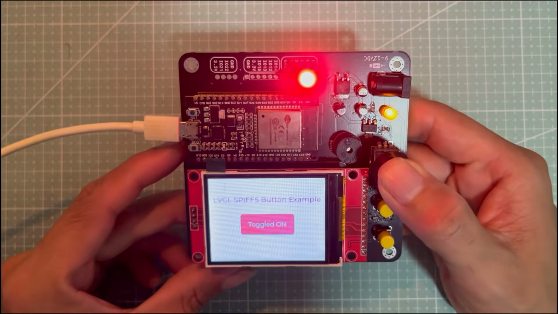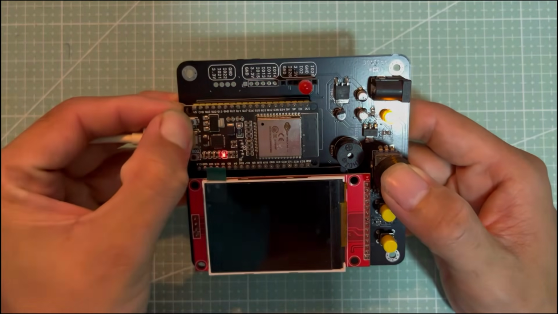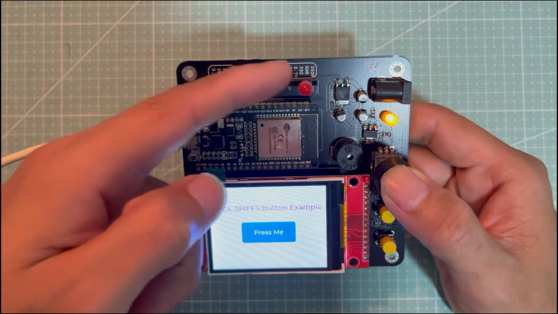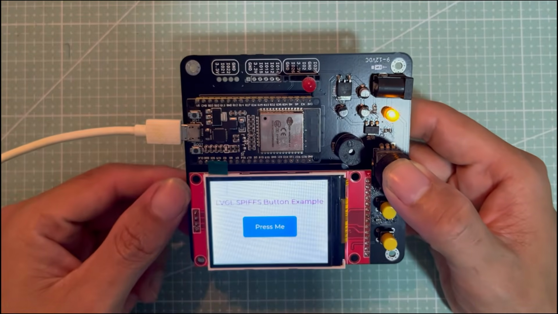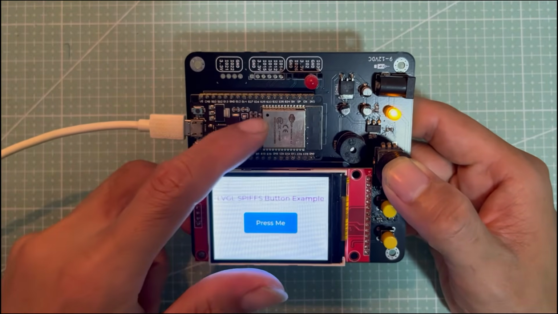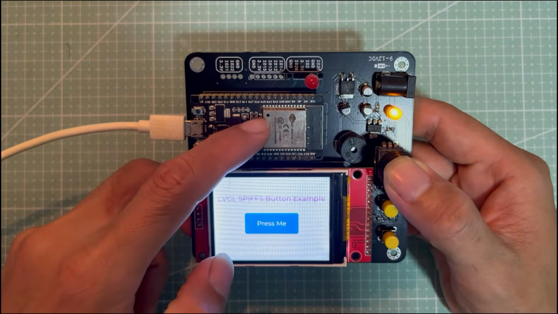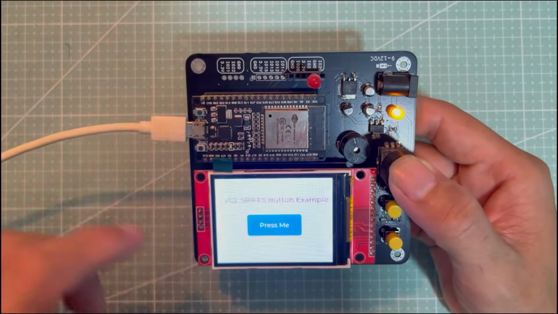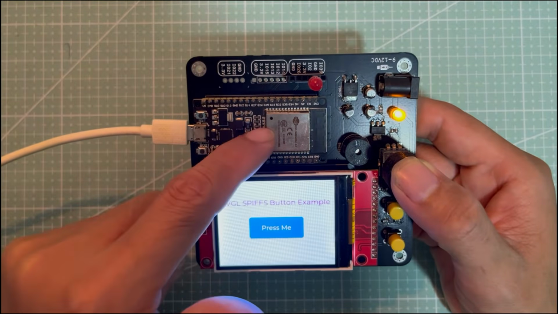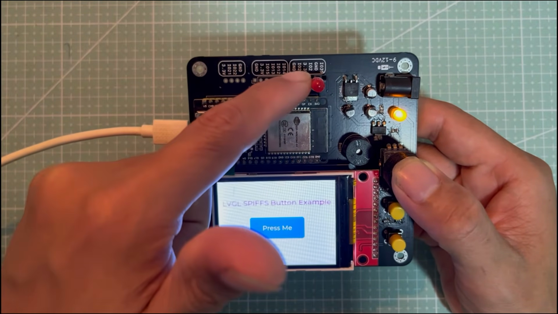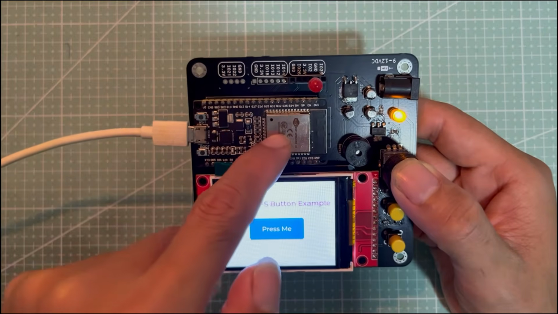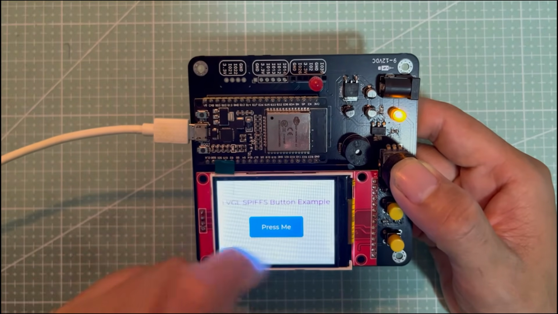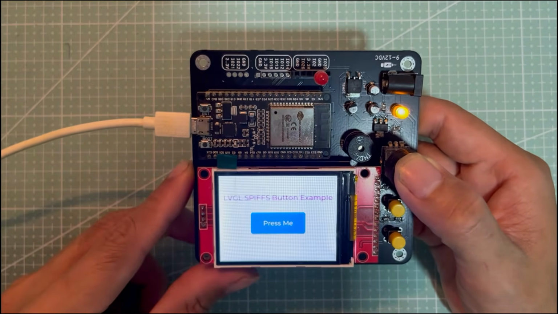Have you ever wondered why the LED on your ESP32 always goes back to its default state every time you reset or lose power? Well, that's because the ESP32 only stores data temporarily in RAM, so once power is lost, everything is gone. In this video, I'll show you how to make your ESP32 remember the last LED state by saving it to SPIFFS, a lightweight file system stored on the flash memory.